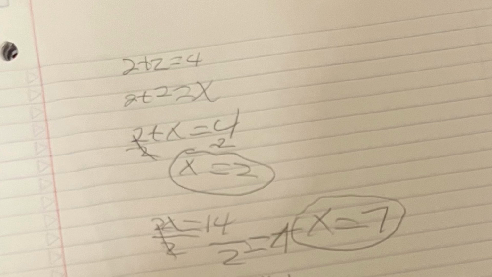Boom, 14. If you remember to do the opposite of the number to the left, you will be golden. But let's say you have a negative number.